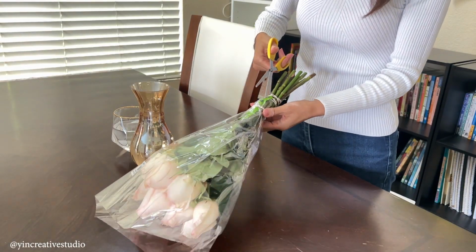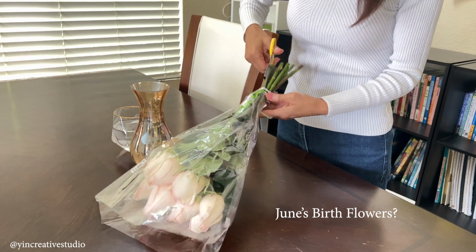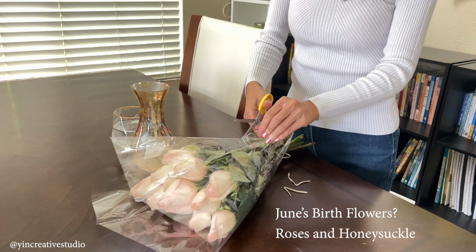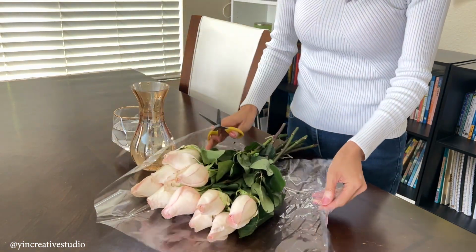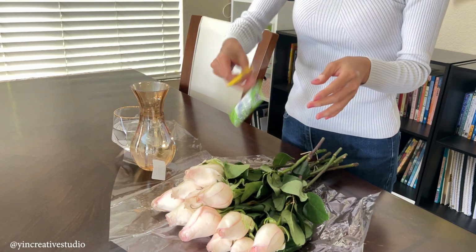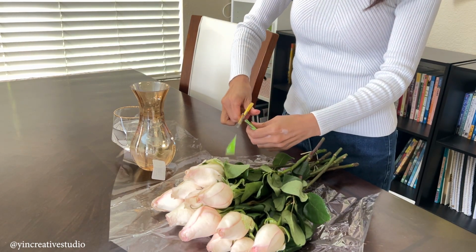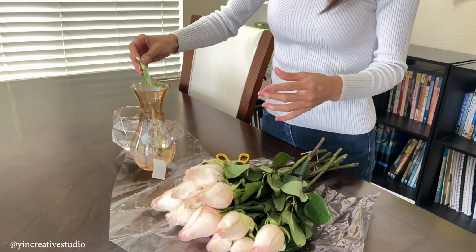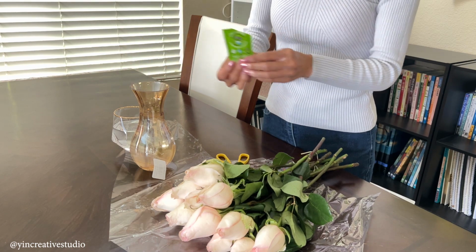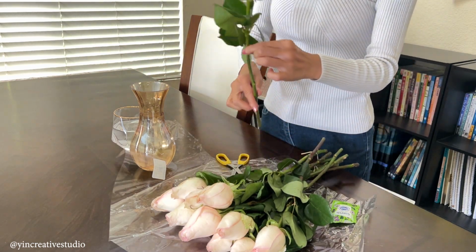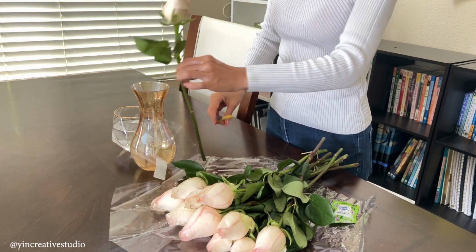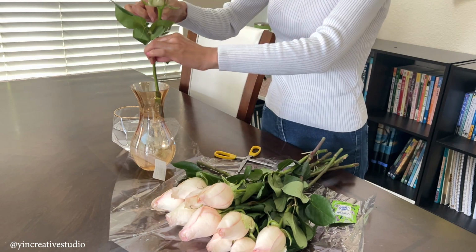Do you know what June's birth flowers are? June's birth flowers are the rose and the honeysuckle. Roses are one of the most recognizable flowers, often given as a sign of love and affection, especially red roses. However, I personally like lighter colored roses, such as off-white and white with light pink edges.